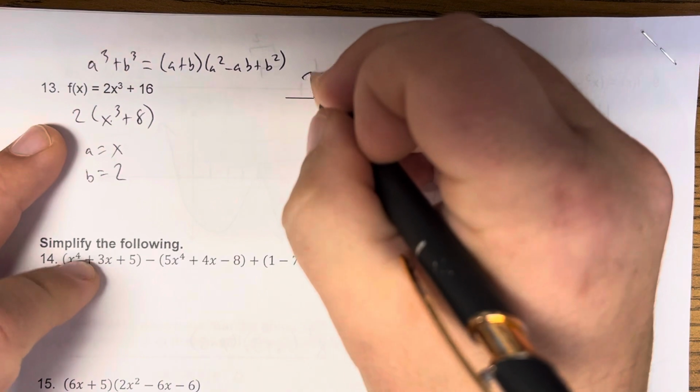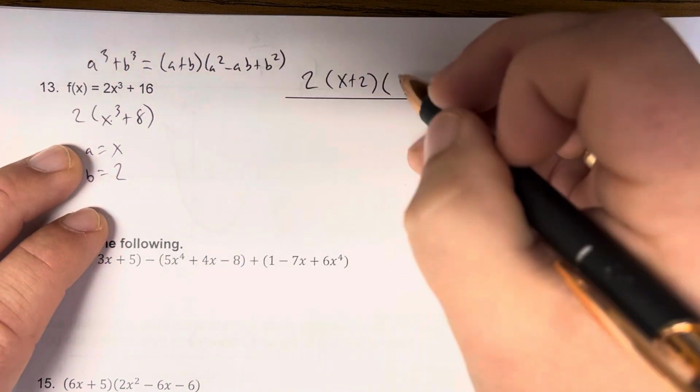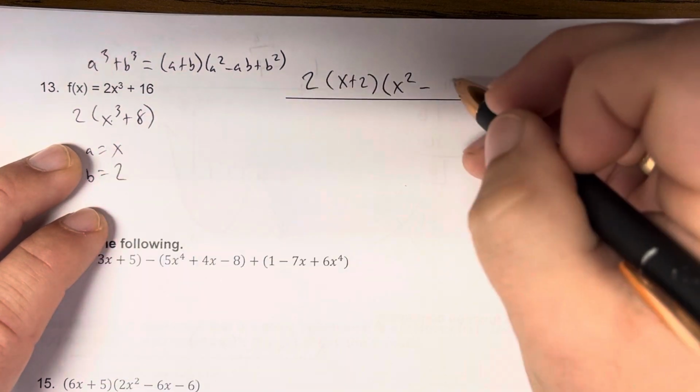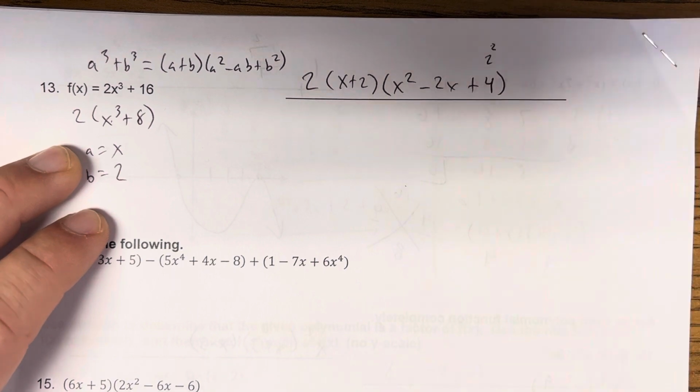So I'll put the 2 in the front. We've got x plus 2. And then we've got x squared minus x times 2, which is 2x. And then plus b squared, which is 4. That's 2 squared, which is 4.